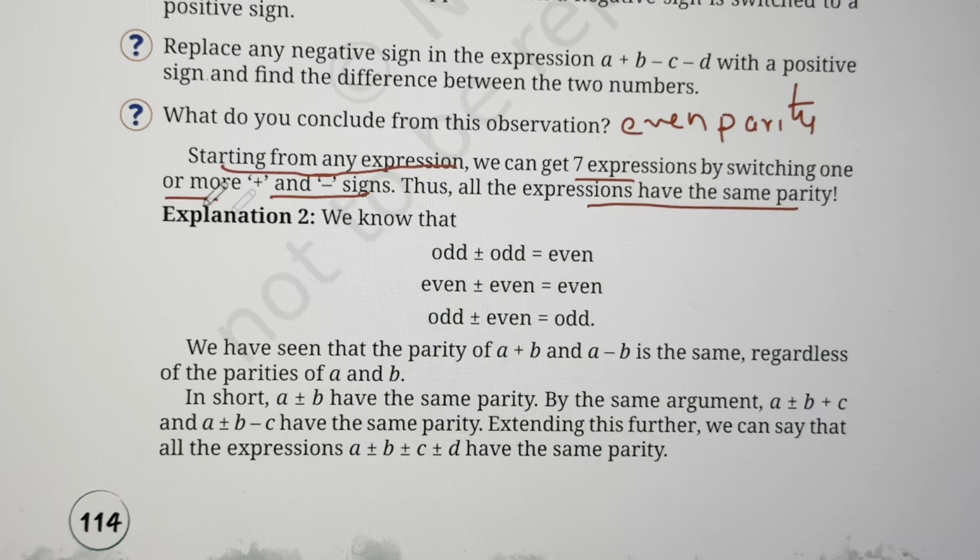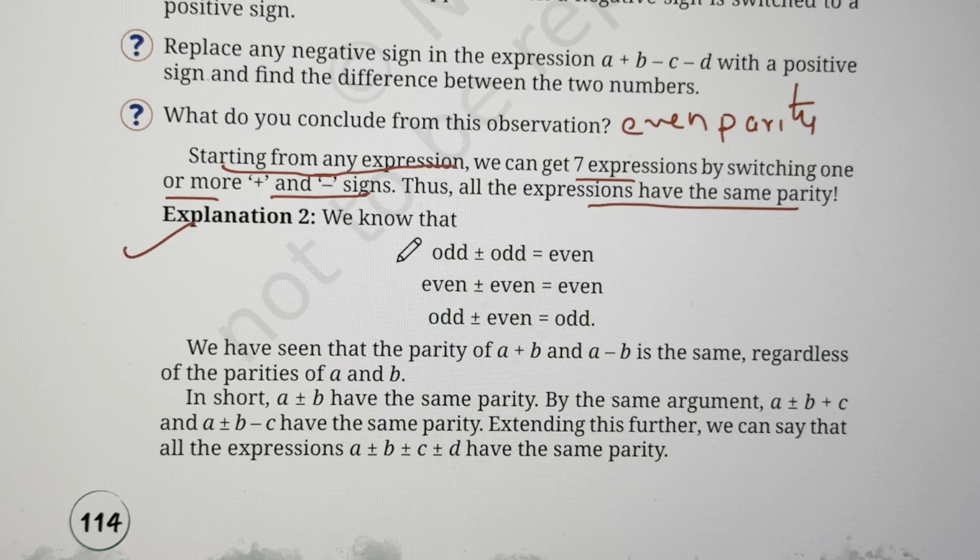The second explanation is the same which I gave just now. I'll elaborate once again. If both the numbers are odd, whether you add or subtract, you will get an even parity. If both are even, whether you add or subtract, you get an even number. Only when one is odd and one is even, whether you add or subtract, you get an odd number. So we have seen that the parity of a plus b and a minus b is the same regardless of the parity of a and b. In short, a plus minus b have the same parity.